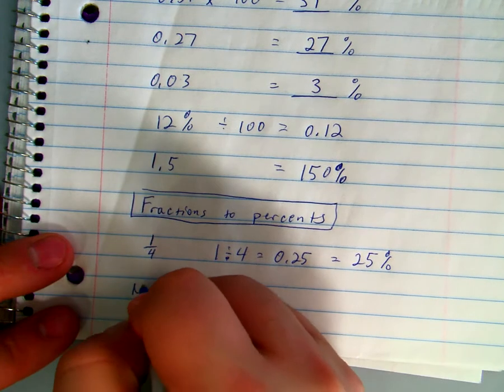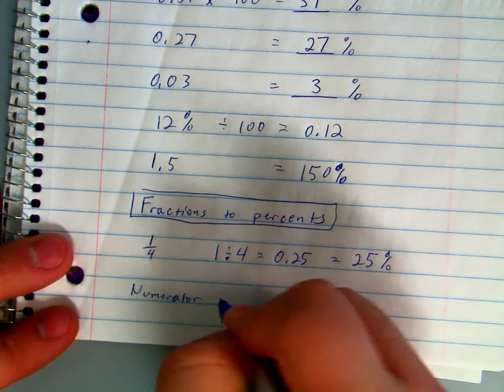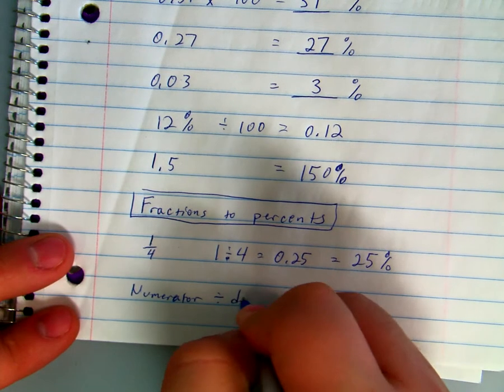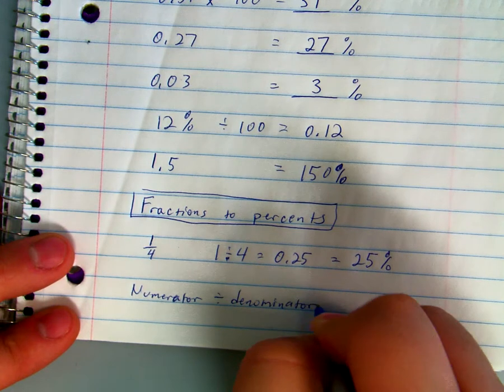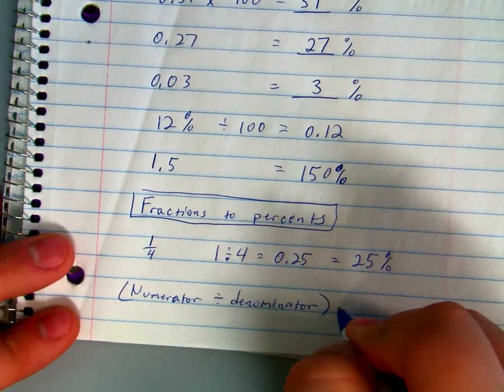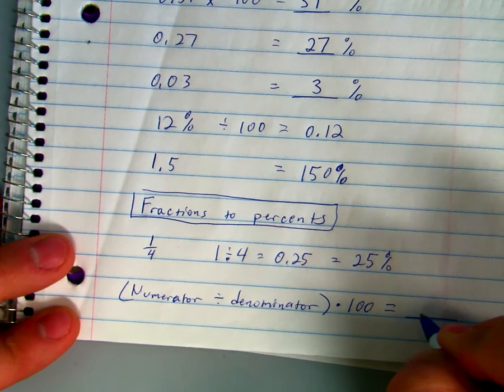So it's numerator divided by denominator, and that quantity times 100 gives you a percent.